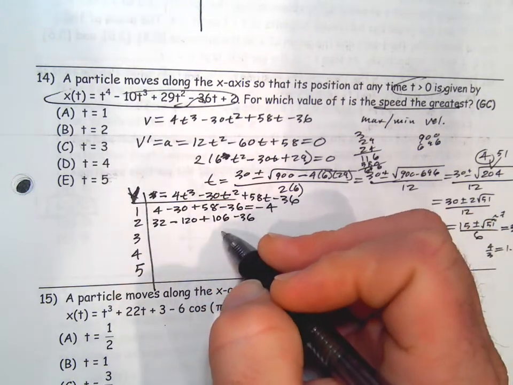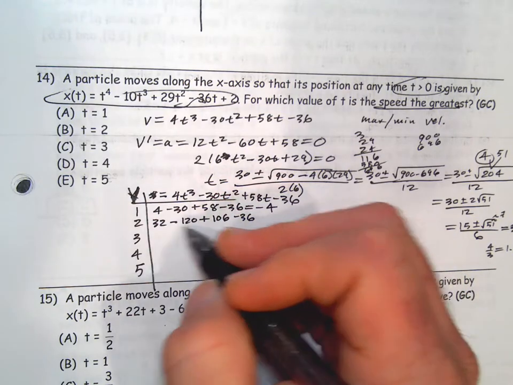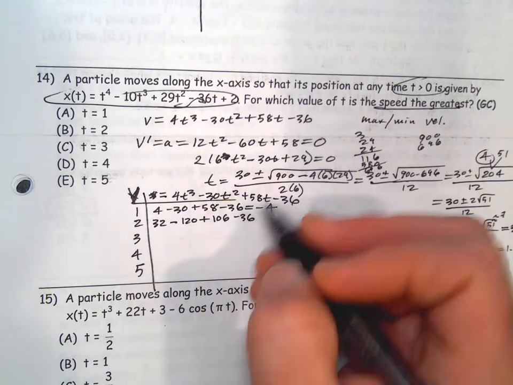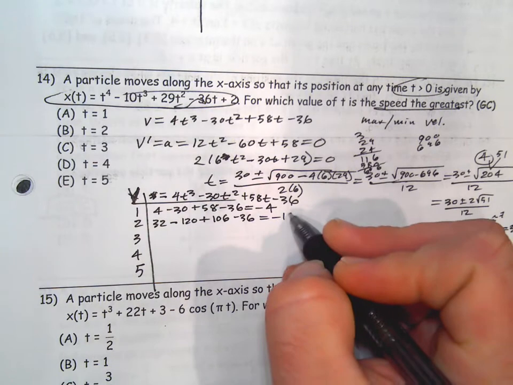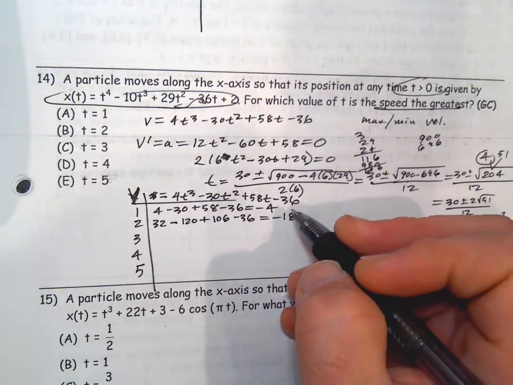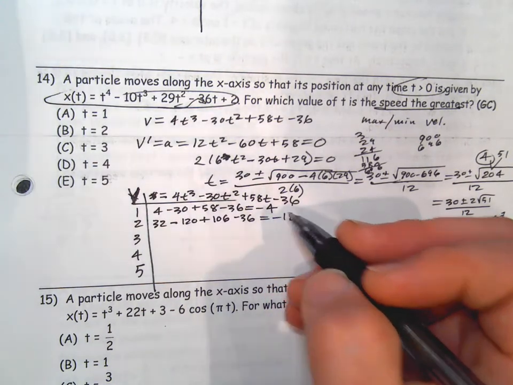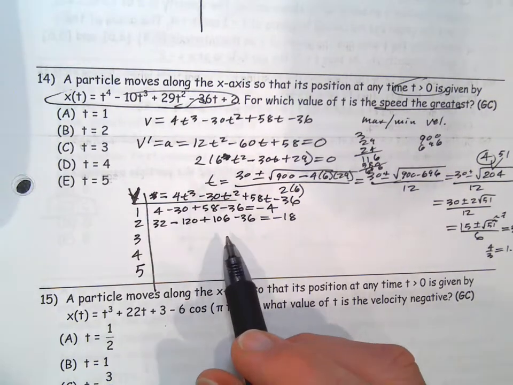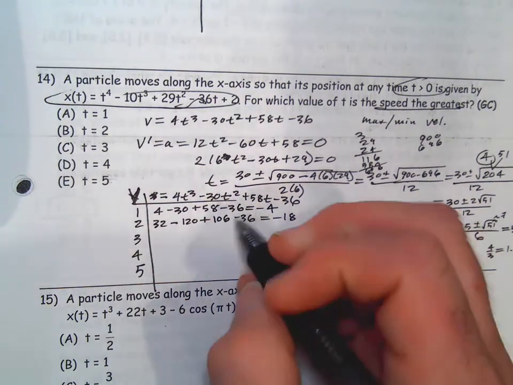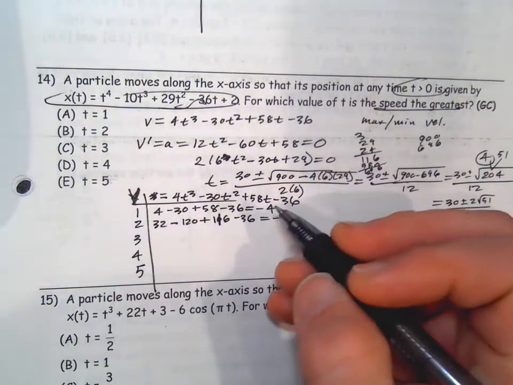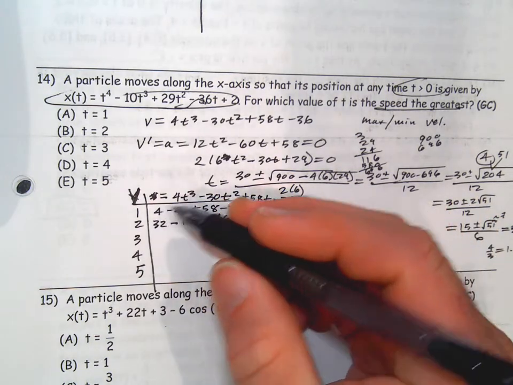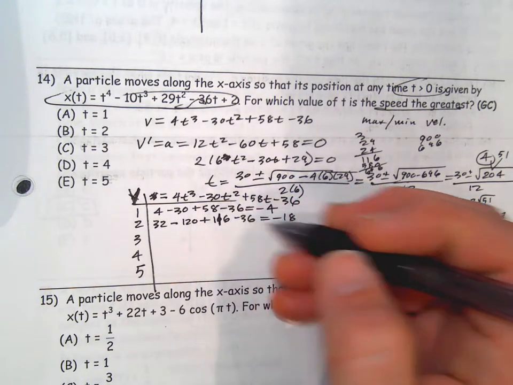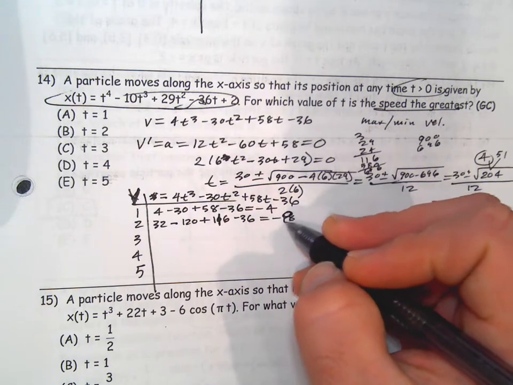So that's going to be negative 18. It should be 116. Okay, so 148, 28, negative 8.